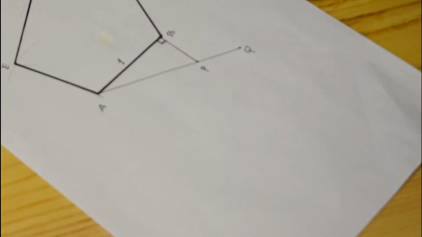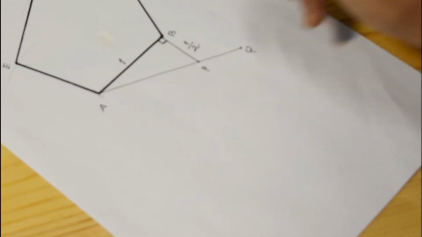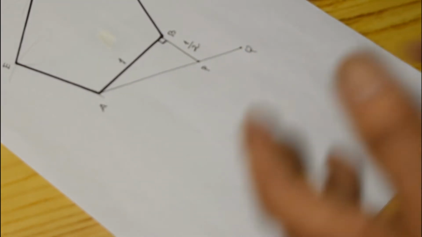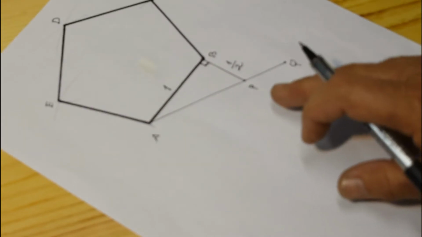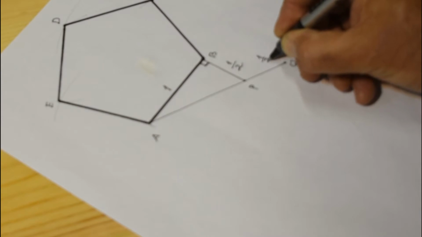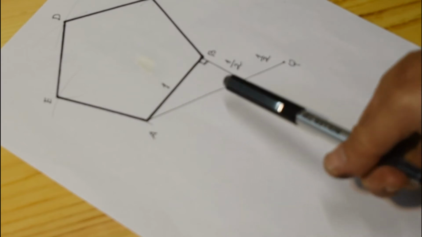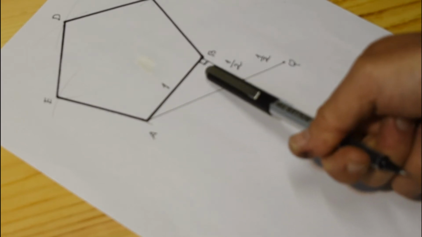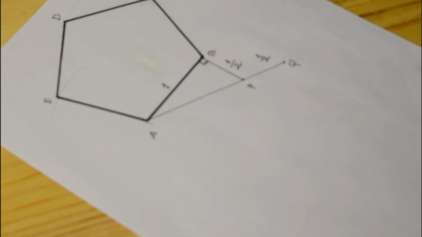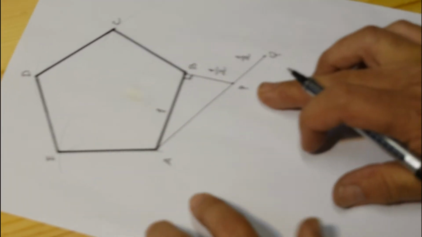So AB is 1. BP is 1/2 because we took half of the side. And then again, PQ is also 1/2. So we have a right angle triangle here. We can apply the most famous theorem in math, which is Pythagoras. And we can calculate the size of AP.